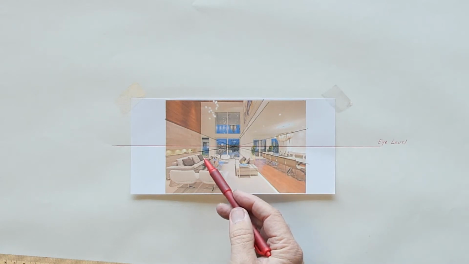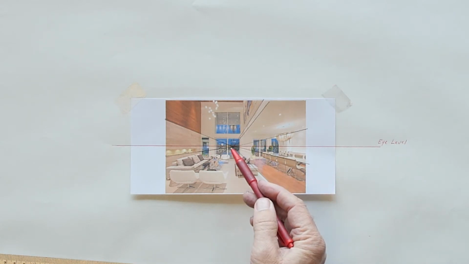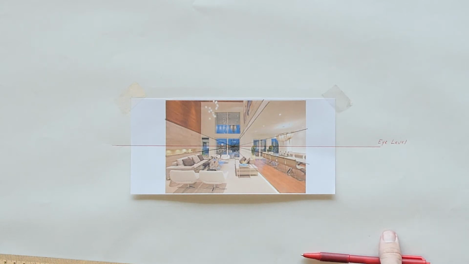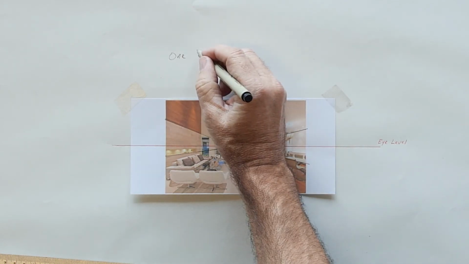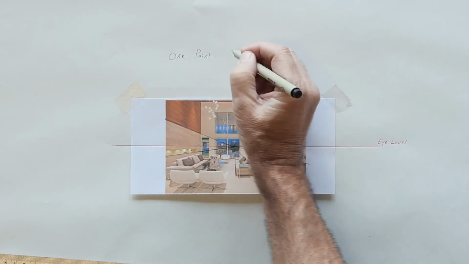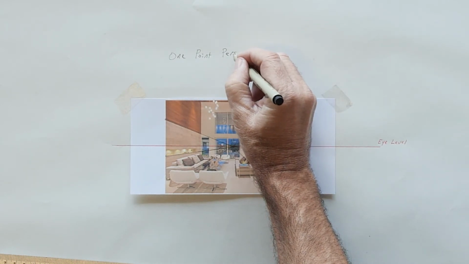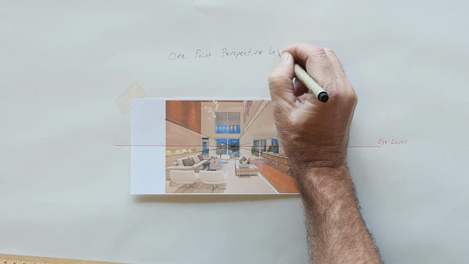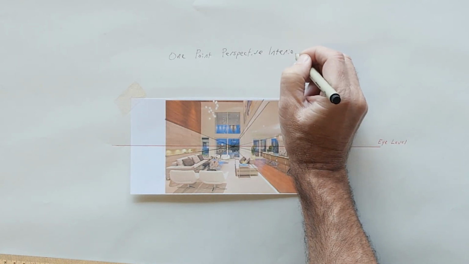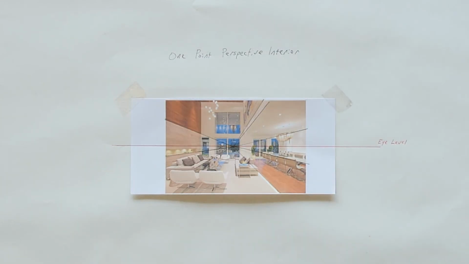I want you to have 8 edges in black ink going to the vanishing point. And then I want you to title this drawing "One Point Perspective Interior." And your name will be in the lower right-hand corner. Okay, so that's a single point perspective photo diagram.